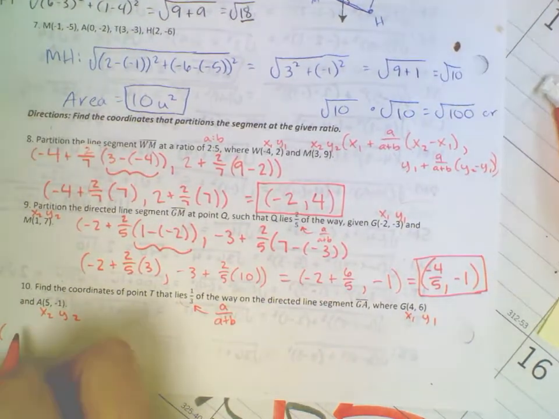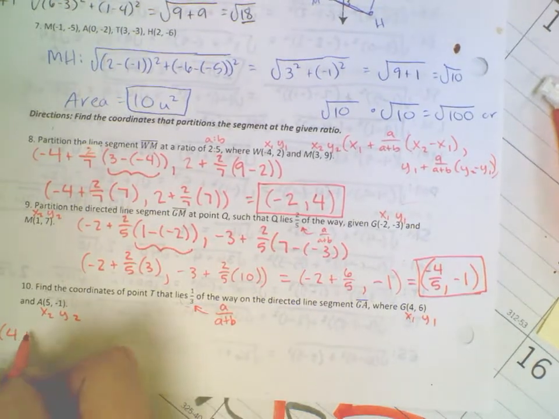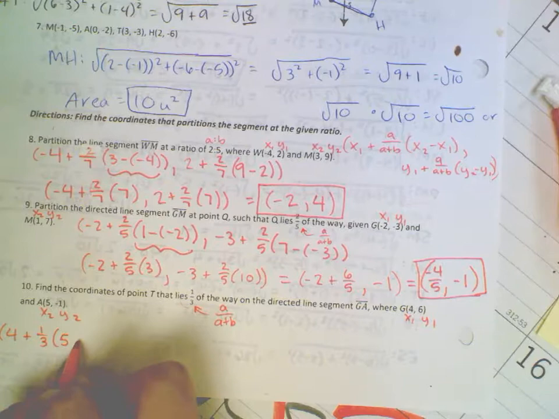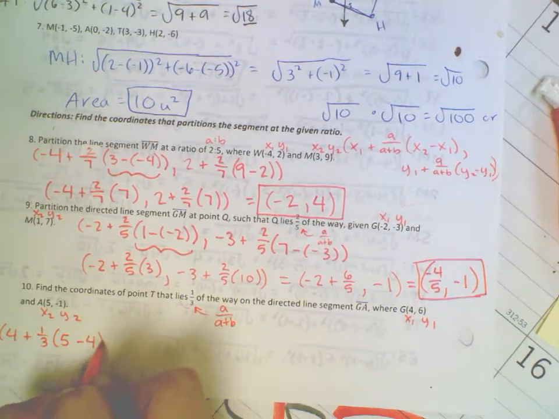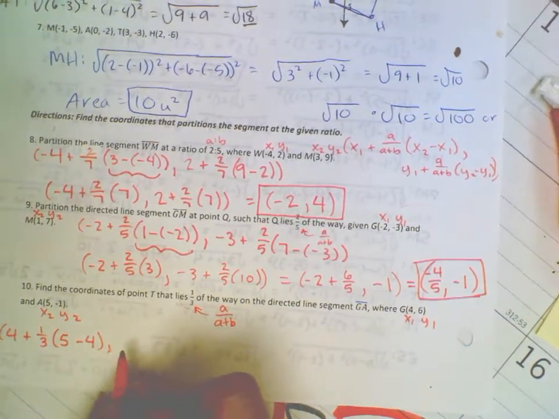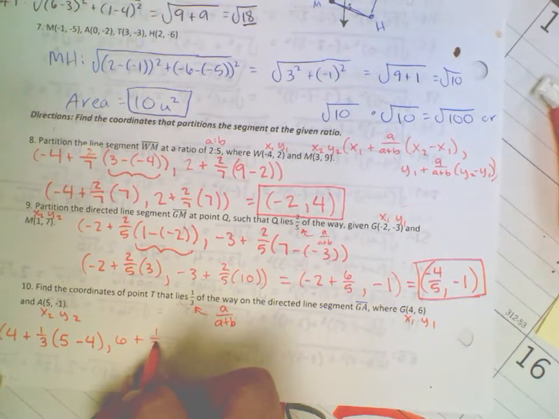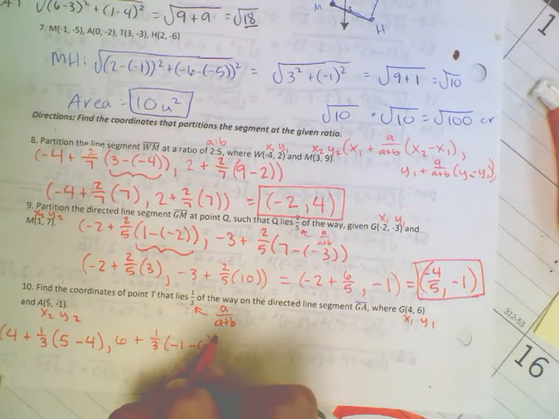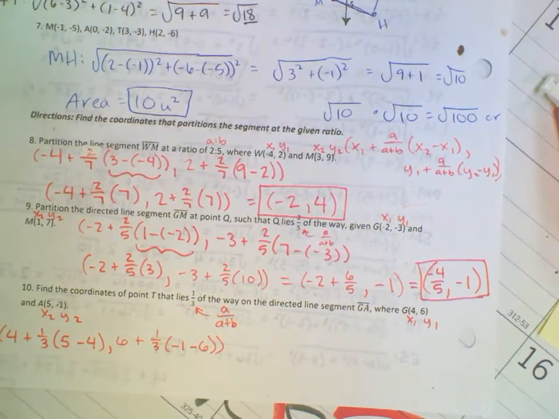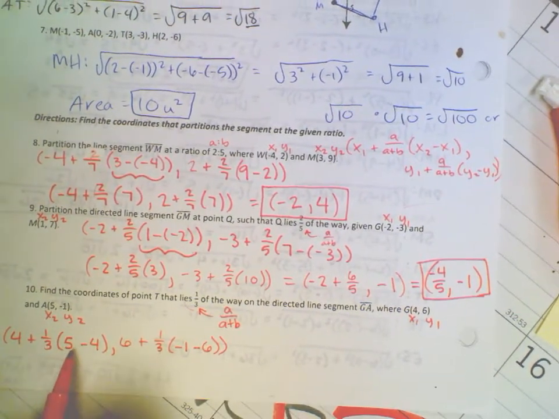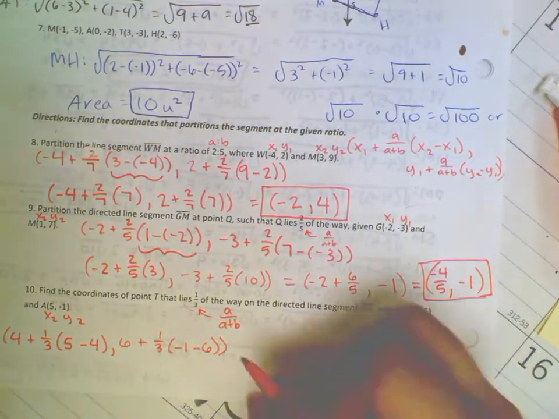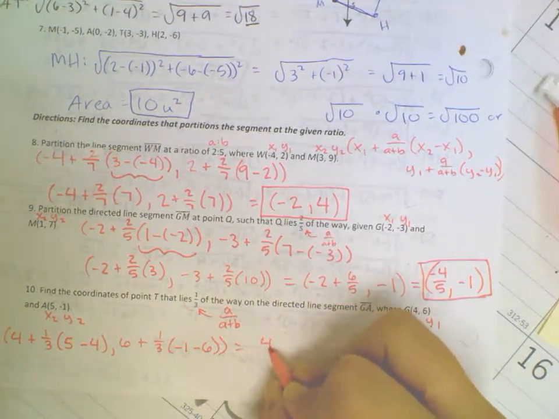Now I'll do x1, which is 4, plus 1/3, which is A over A plus B, times x2, which is 5, minus x1, which is 4. And then y1 is 6, plus 1/3, negative 1 minus 6. And that's going to be my coordinate. If I've got 5 minus 4, that gives me 1. 1 times 1/3 is still 1/3. So this becomes 4 plus 1/3.